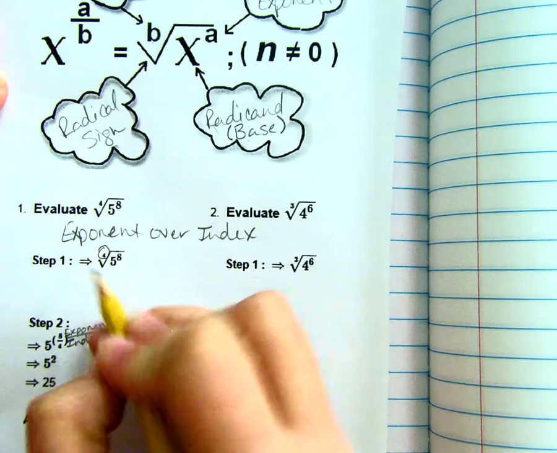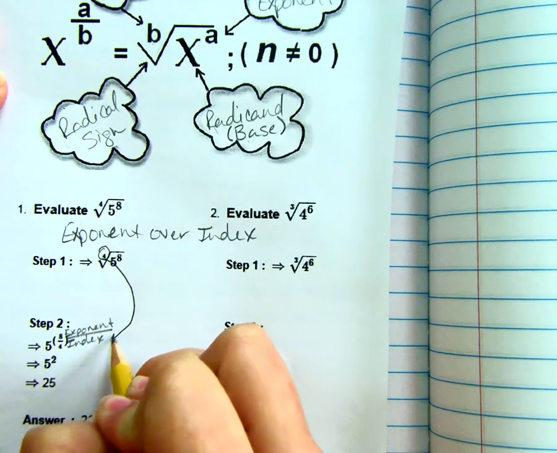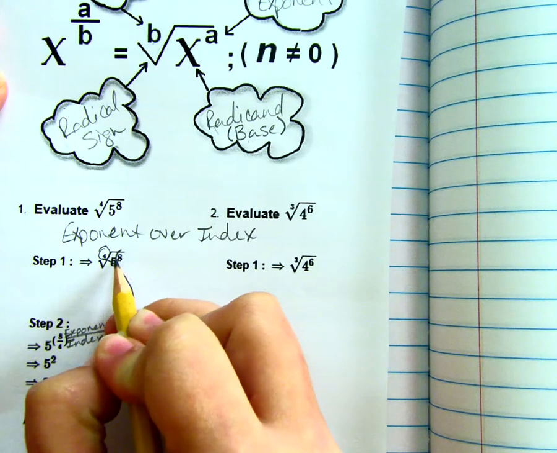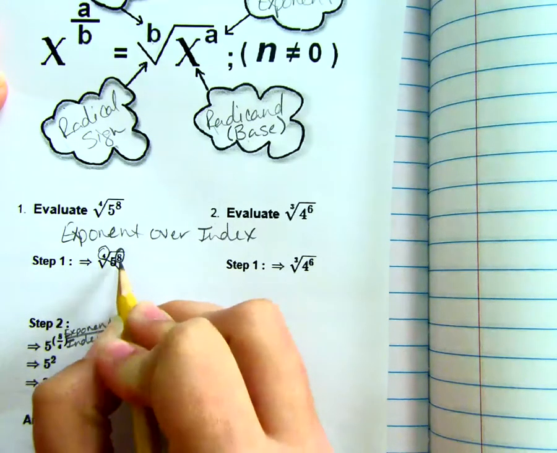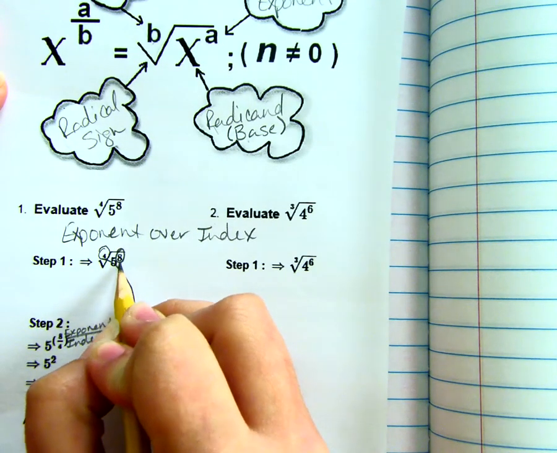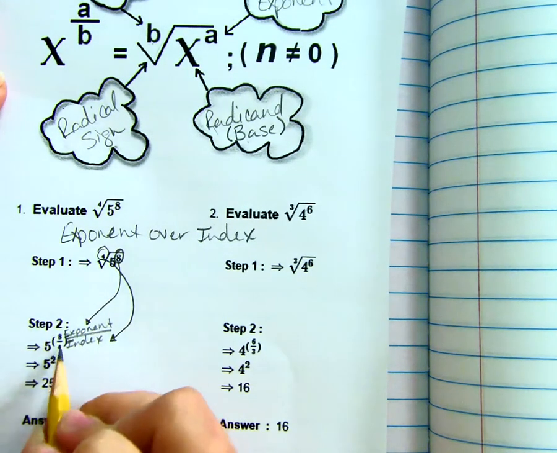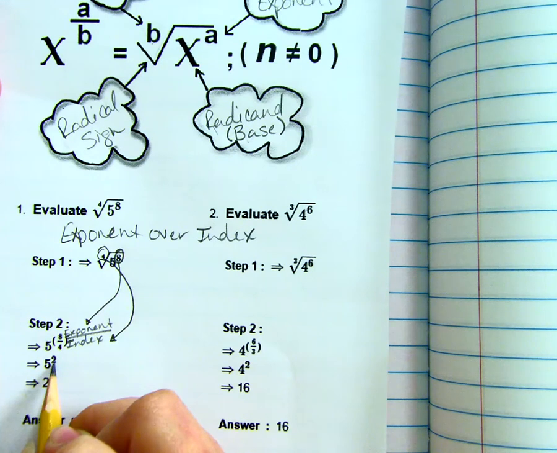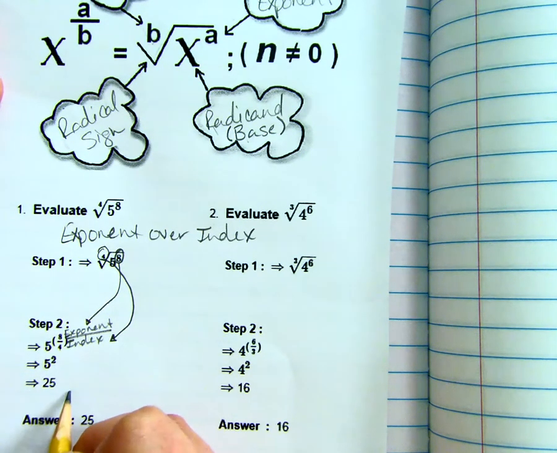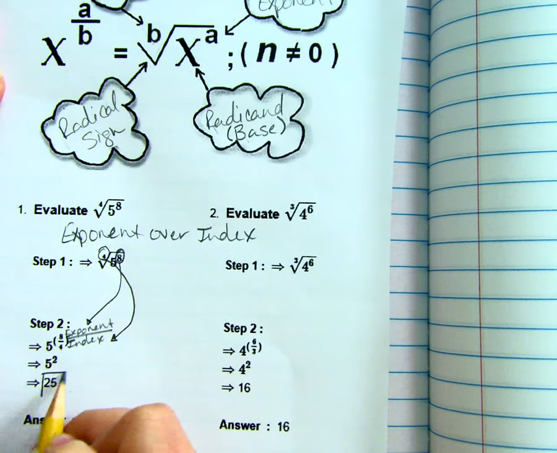So the number in front of the radical sign goes on bottom, and the power that the number is being raised to goes on top. Now, 8 divided by 4 is simply 2, so we can simplify that fraction. And then I have 5 raised to the 2nd power, which is 5 squared, which is 25. And as you know, I expect you to box your answers.